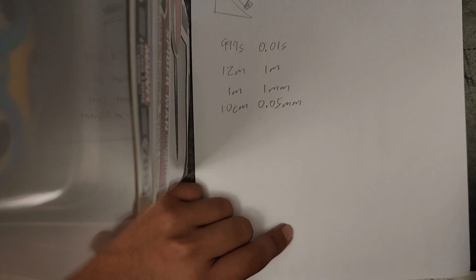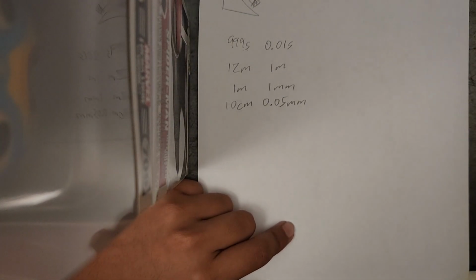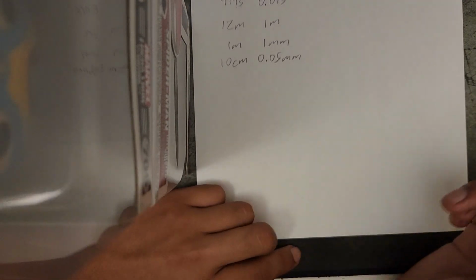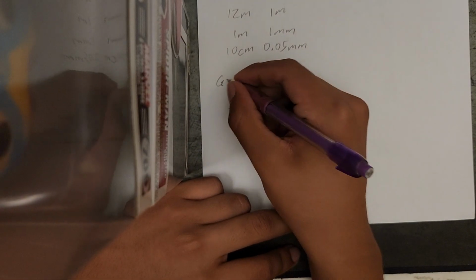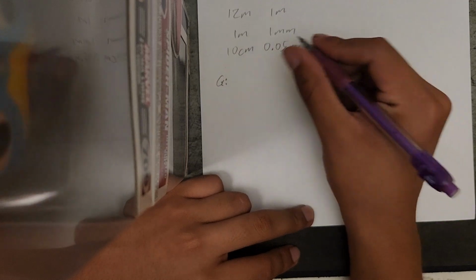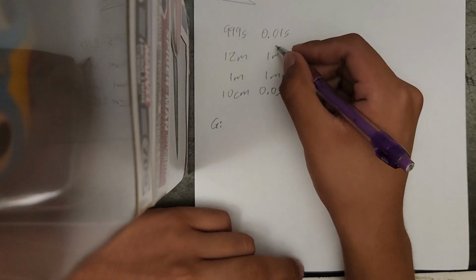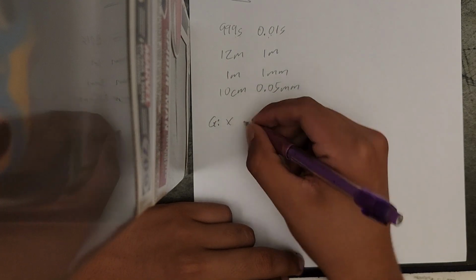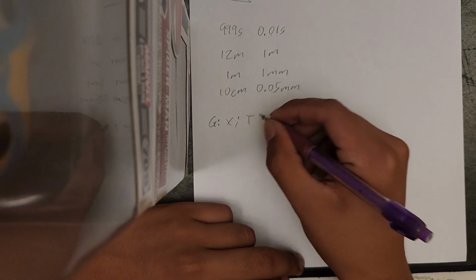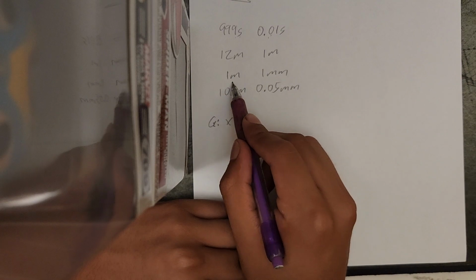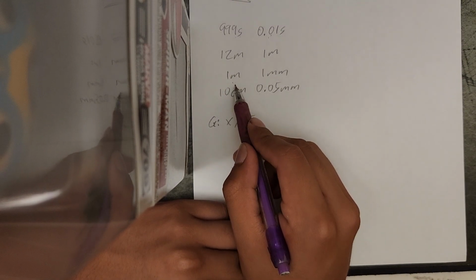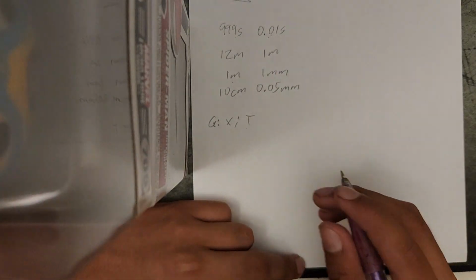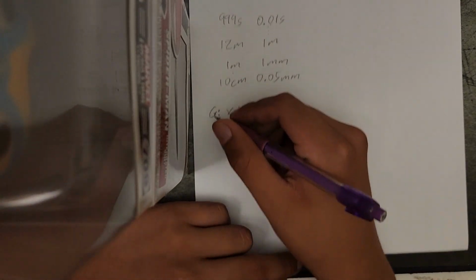So to solve this, we need to understand first of all what our givens are. Because of the measurements we're going to use, we're going to know the x and also the t, because the rulers measure the x, or the distance, and the clocks measure the time, t.